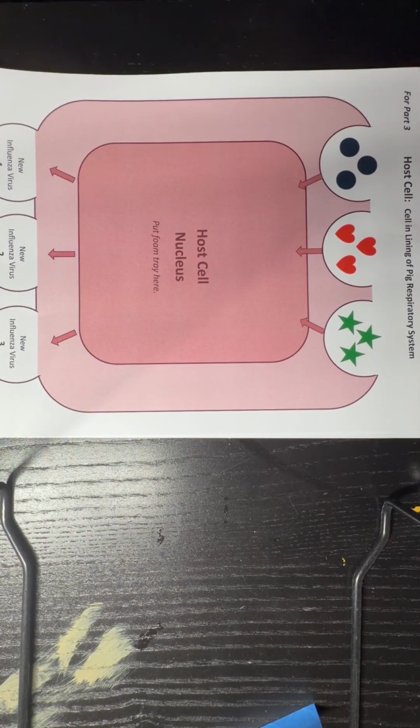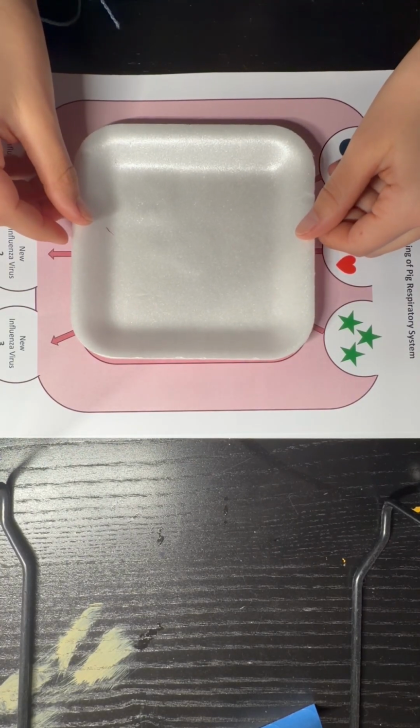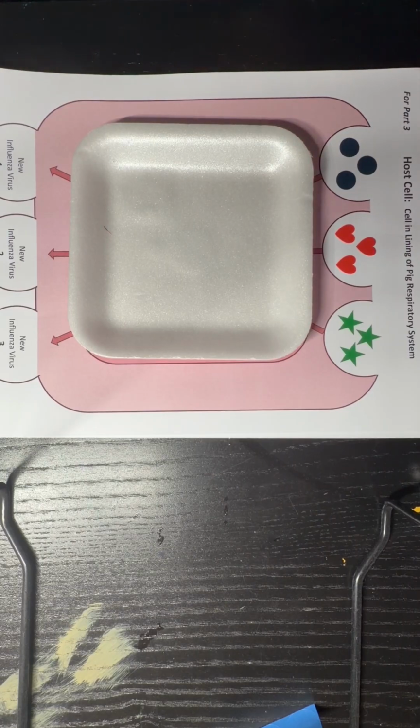We're going to put the pink foam tray, or ours is white in this instance, in the center of the host cell sheet. The pink foam tray represents the nucleus of the pig cell. Next, we're going to begin our attachments.